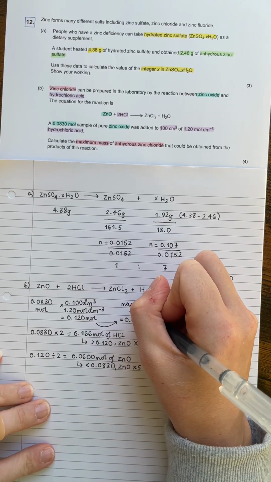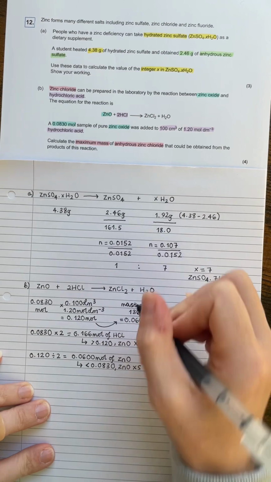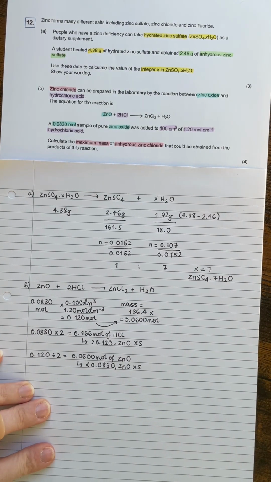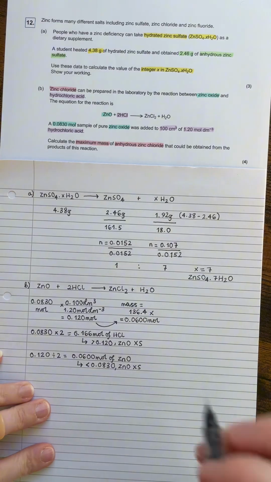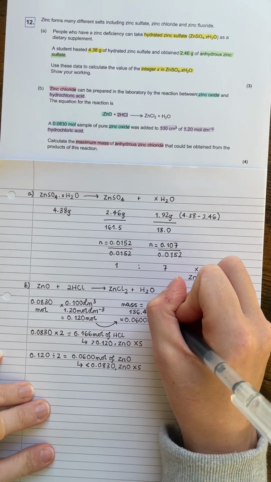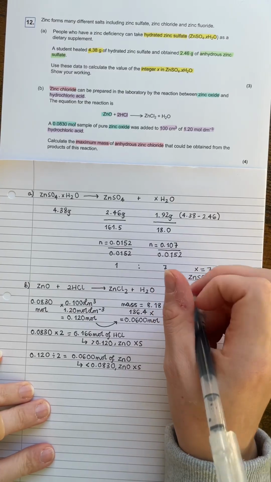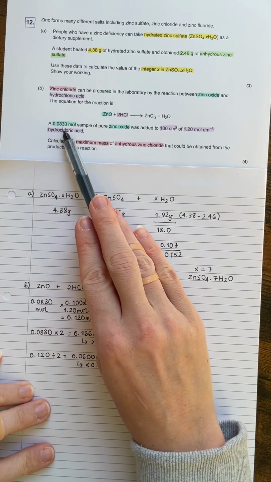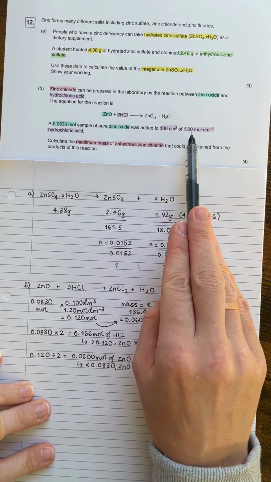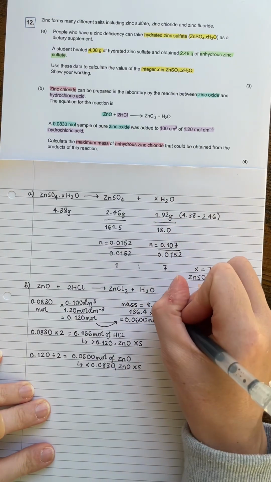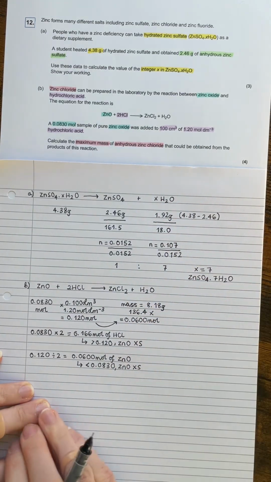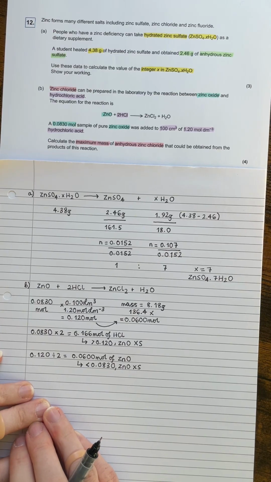So the mass of zinc chloride that we could make, 136.4 times 0.06 gives me 8.18. It's 8.184 grams. Based on the numbers in the question, 3 sig fig, so 8.18 grams. And that would be my answer for the maximum mass of zinc chloride.